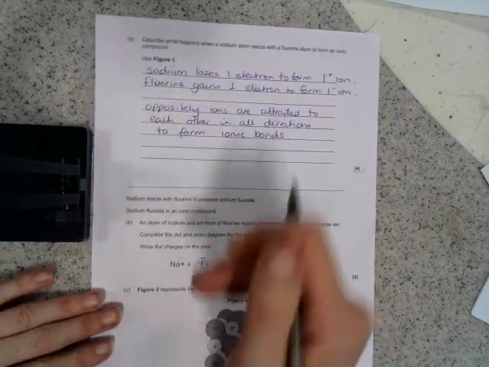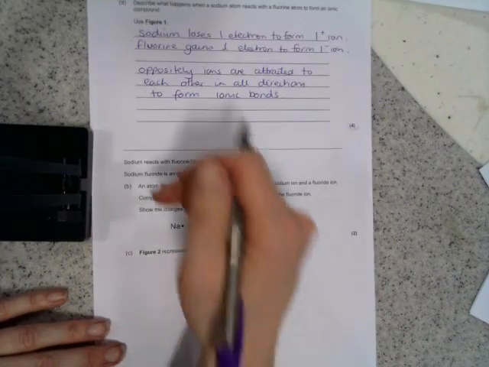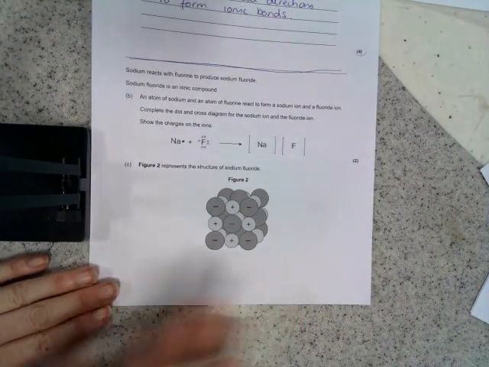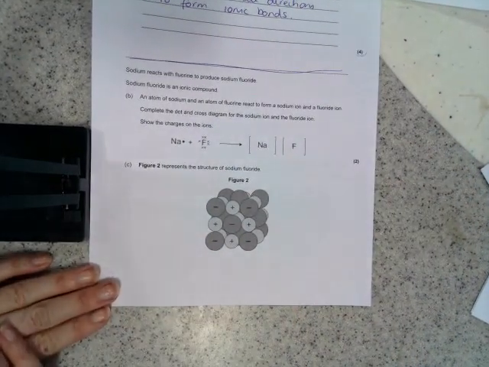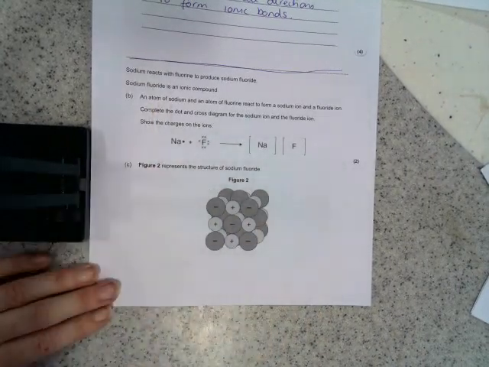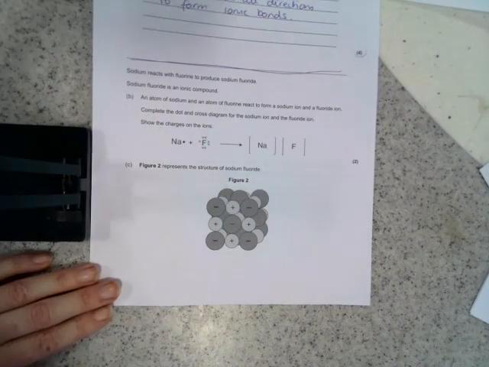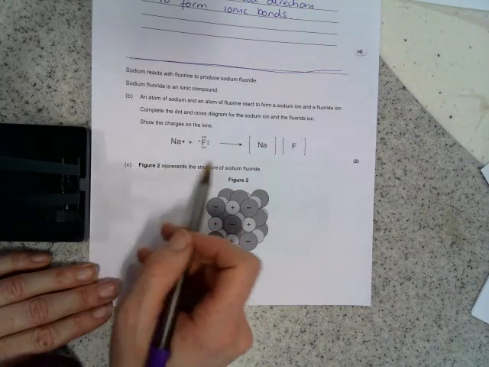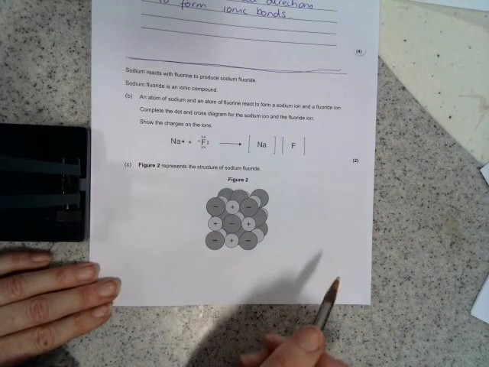Now, although this is about sodium fluoride again, it's actually a different question. Okay, so again, use what we've just done, pause the video and see if you can have a go at it. So, right, first of all, an atom of sodium and an atom of fluorine react to form a sodium ion and a fluoride ion. Complete the dot and cross diagram for sodium ion and the fluoride ion. Show the charges on the ion. So basically, they've given us half the information that they gave us before.